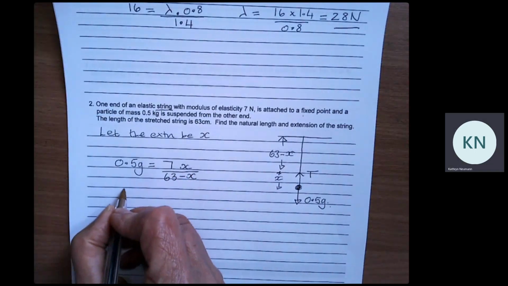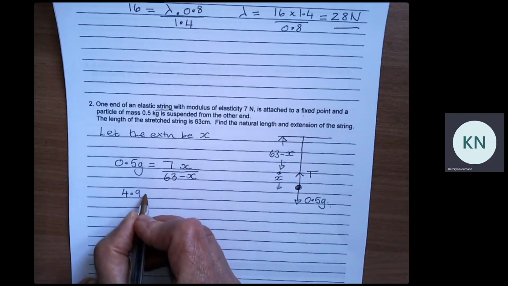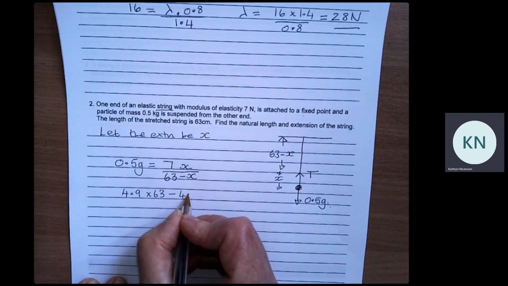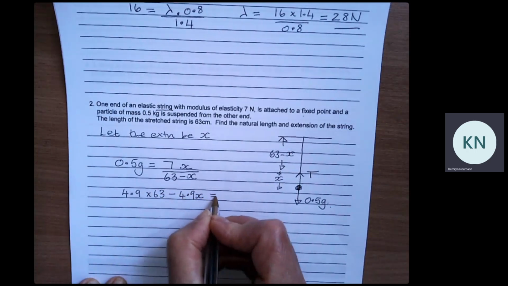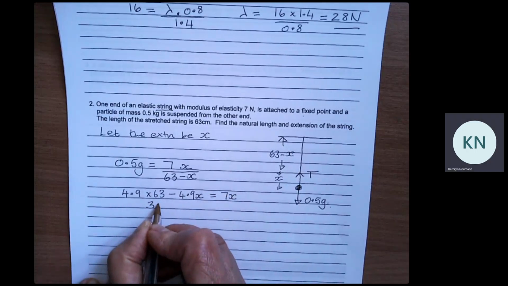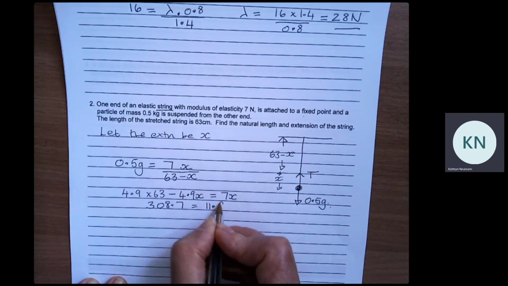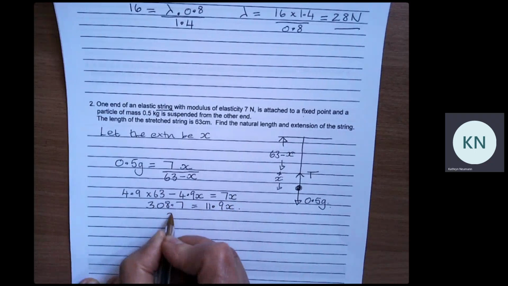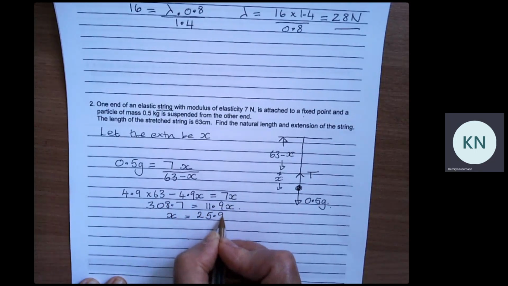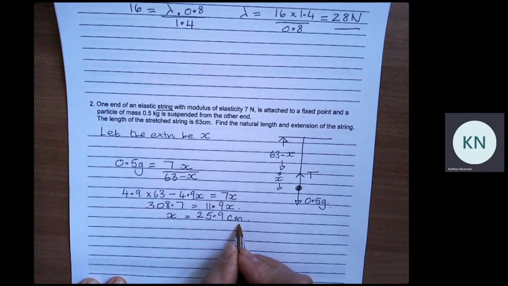Multiplying this all up, we get 4.9 multiplied by 63, minus 4.9 multiplied by x, is 7x. And that gives me 308.7 is 11.9x, and solving, x is 25.9 centimetres. That's the extension.